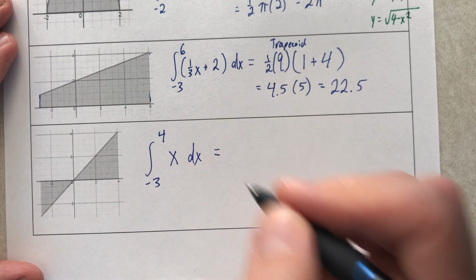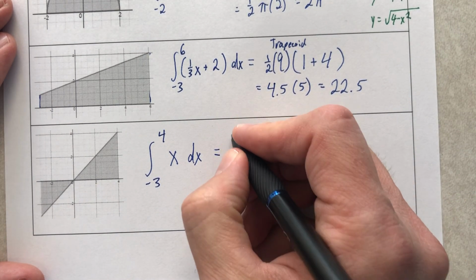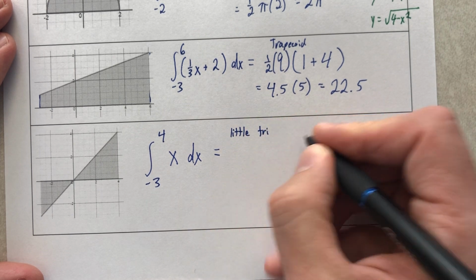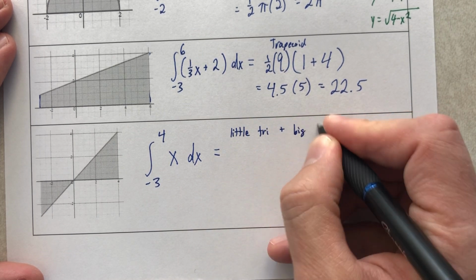All right, let's figure it out. We have a little triangle and a big triangle, so I'm going to write that. So little triangle, and then plus big triangle.